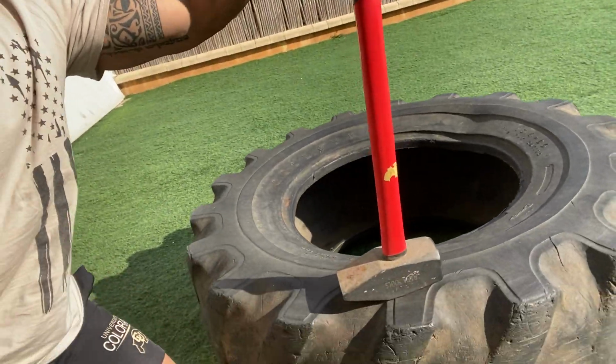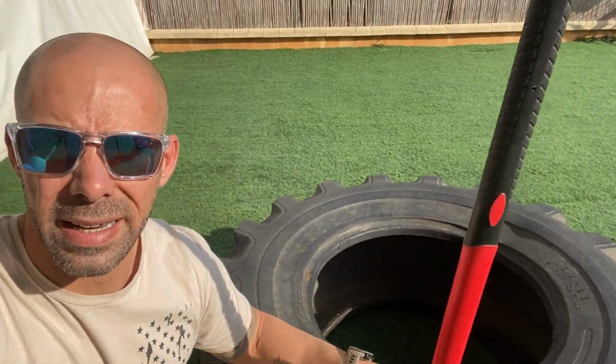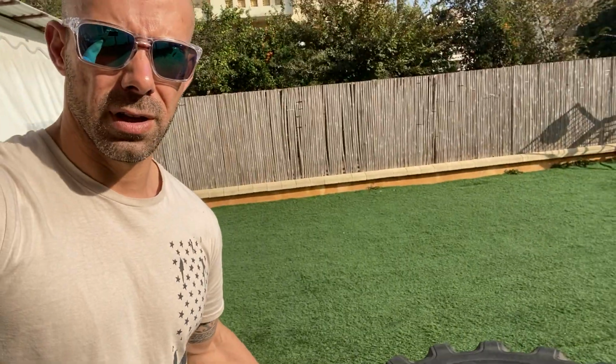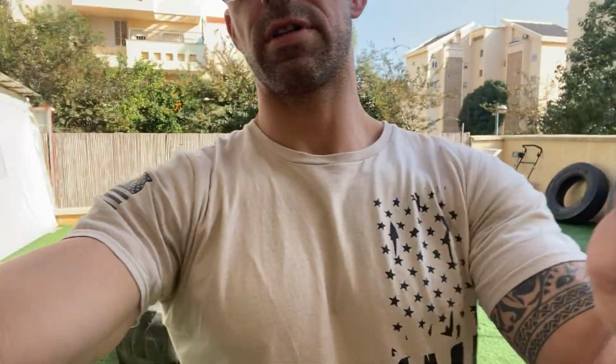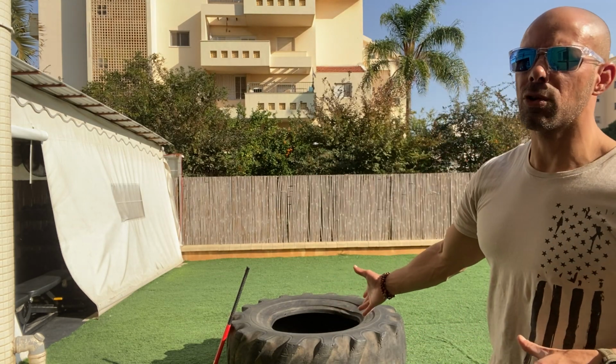All right, so we got this 5 kilo hammer that you can buy in every Ace and Home Depot, all of those hardware stores. You got those hammers. That's all you need, guys. And that tire is free. And that 5 kilo hammer, I'm sure it doesn't cost more than $20, $30. It's pretty cheap. So that's all you need.